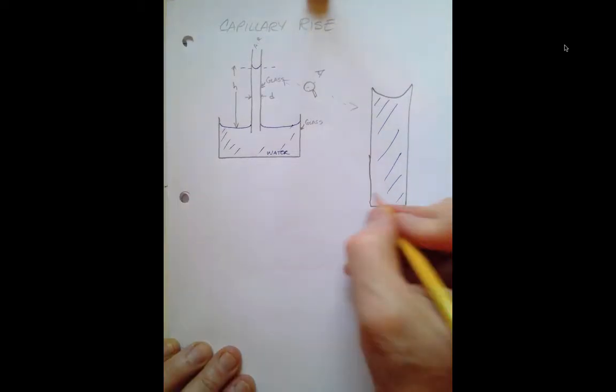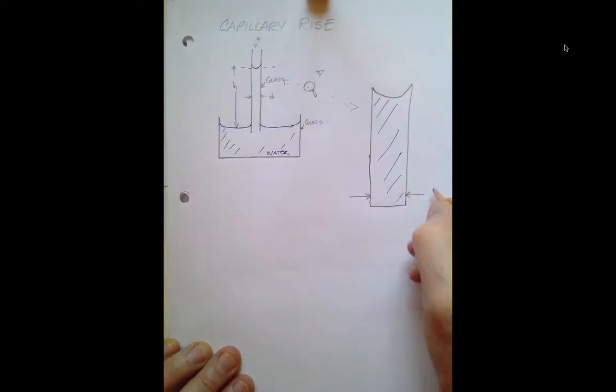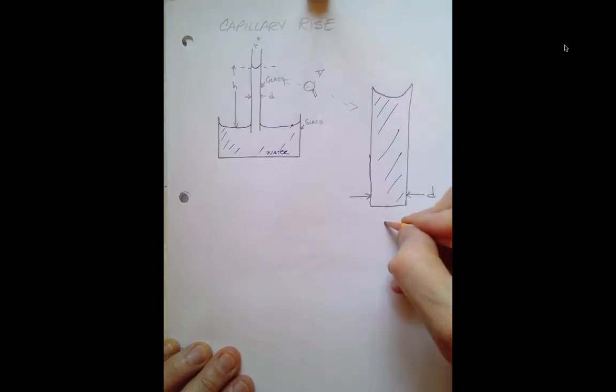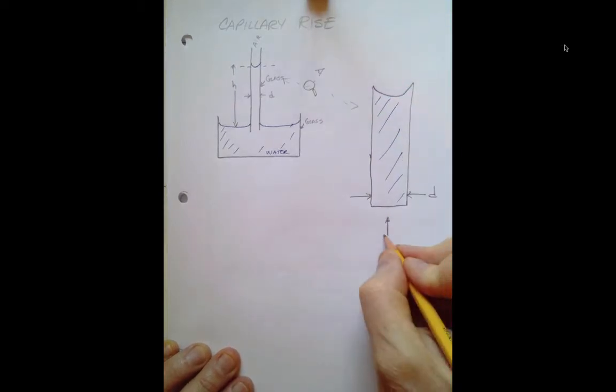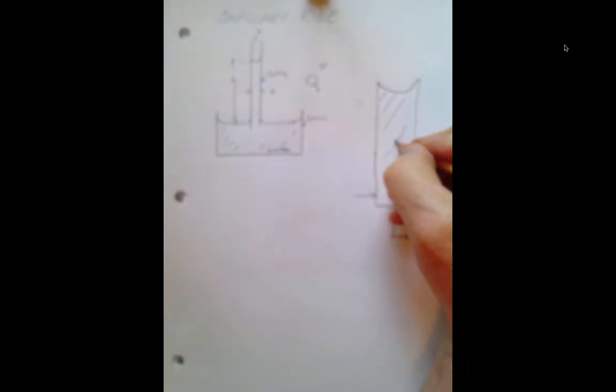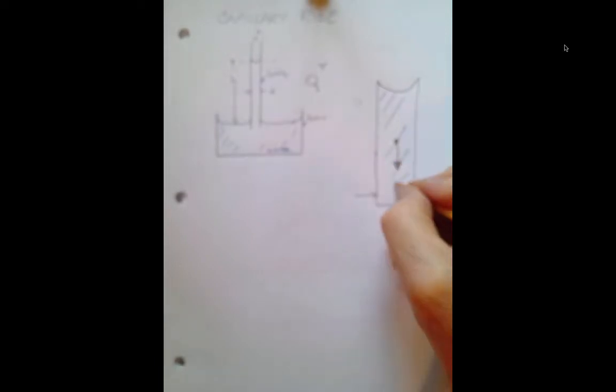There's the water in the tube, units in diameter, and roughly 8 units tall. And we'll have an R-axis and a Z-axis. And if we were to examine the free body diagram, whatever the mass in that column of water is has a weight.